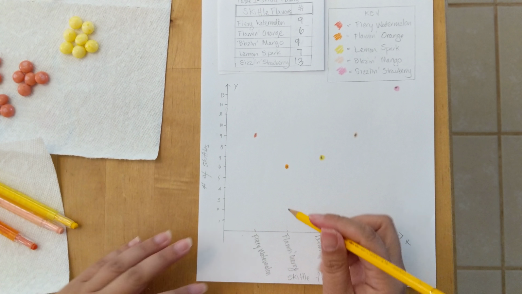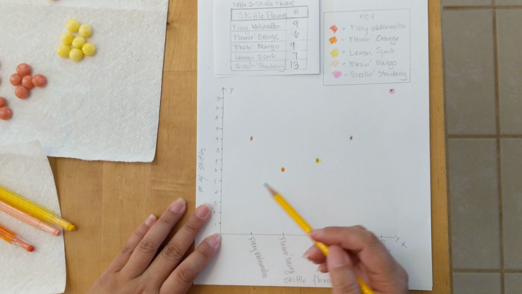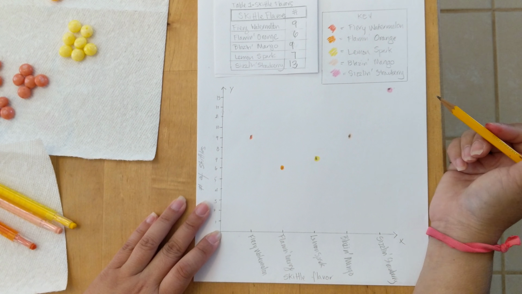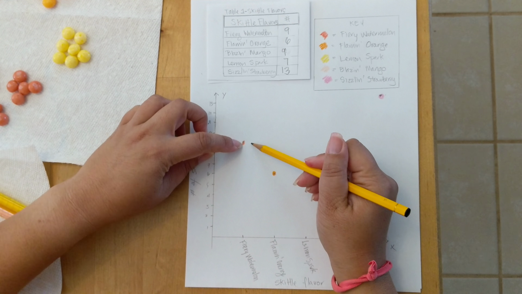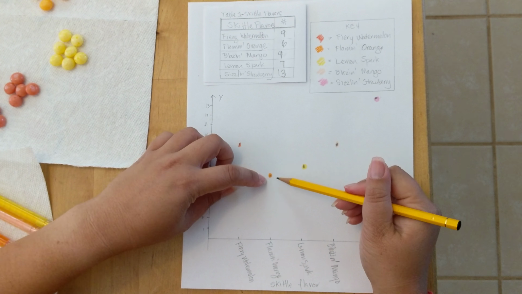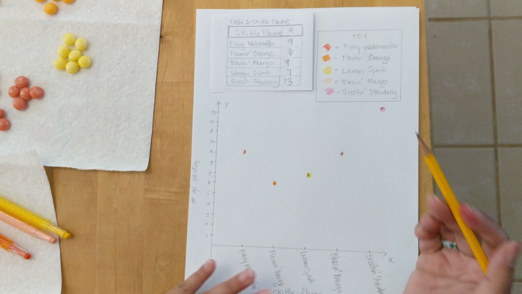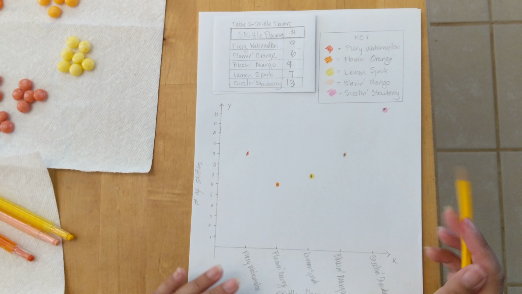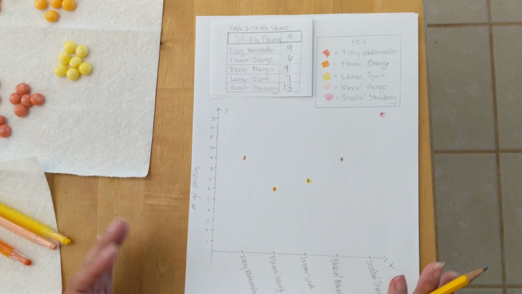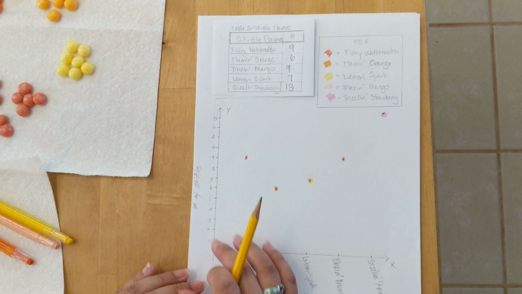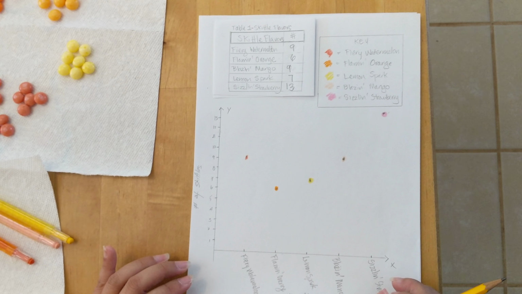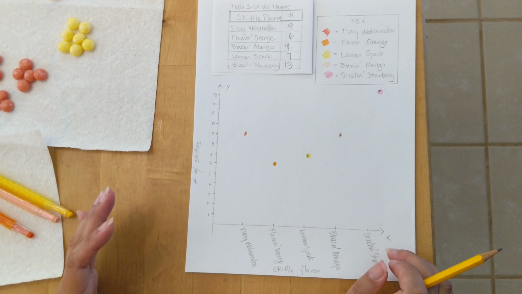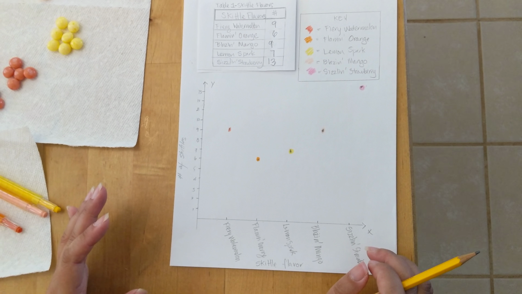I can connect the dots starting with the lines here to make a line graph, or I can draw bars that will go down to Fiery Watermelon, which will be bar graphs. So you guys get to decide if you want to do a line graph or a bar graph. So that is basically it. After this, since you already know what your graph should look like, you're going to do the same thing on the computer to show that you know how to graph on the computer.